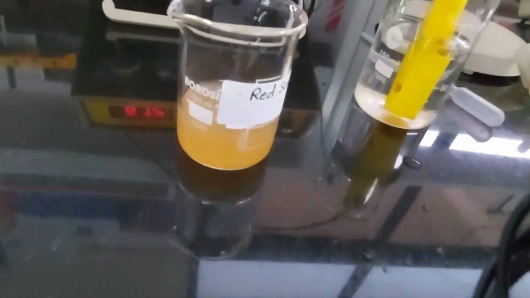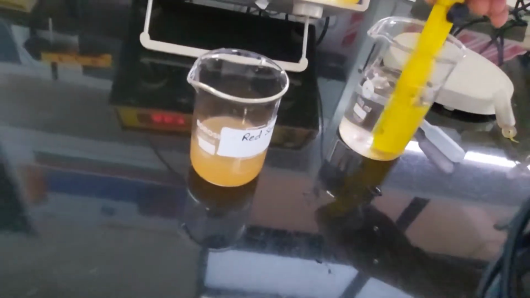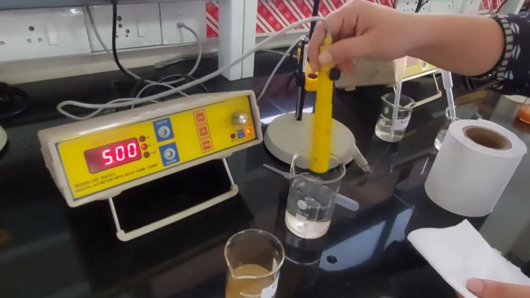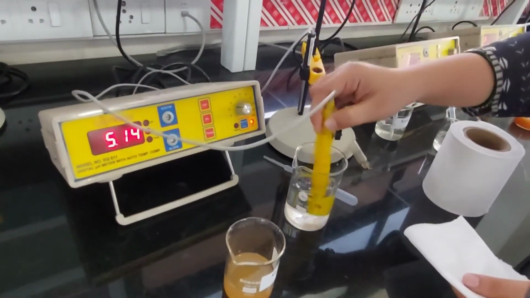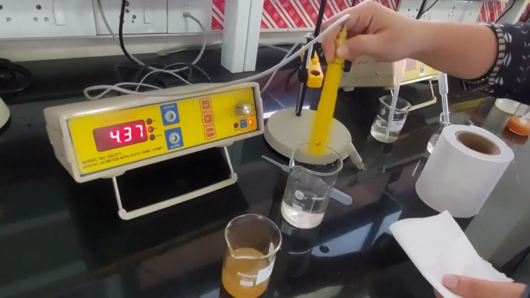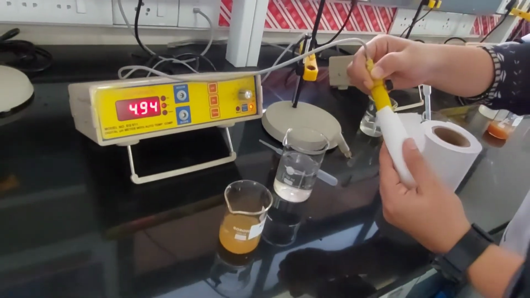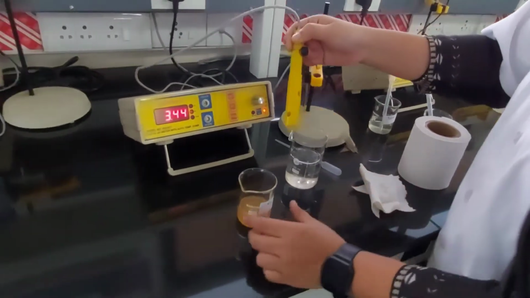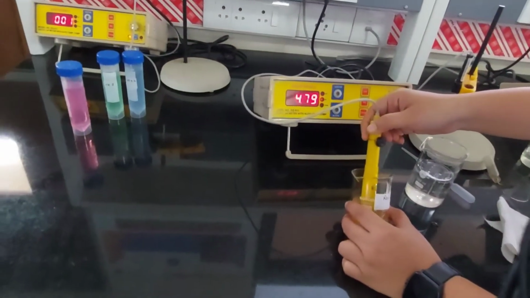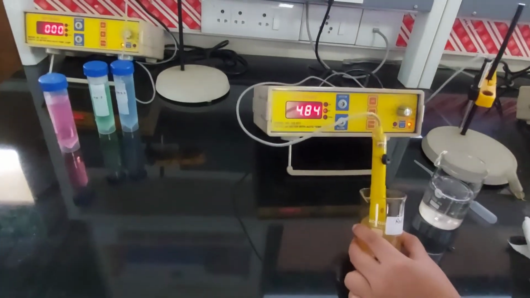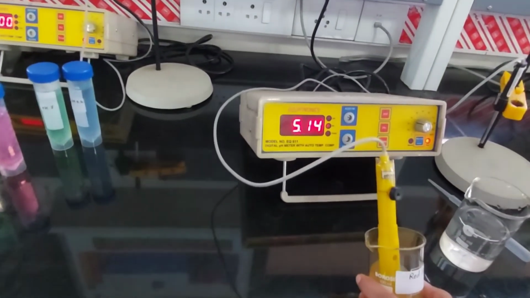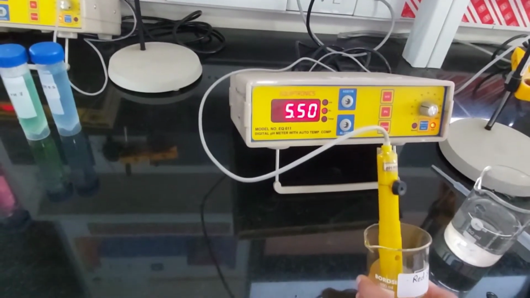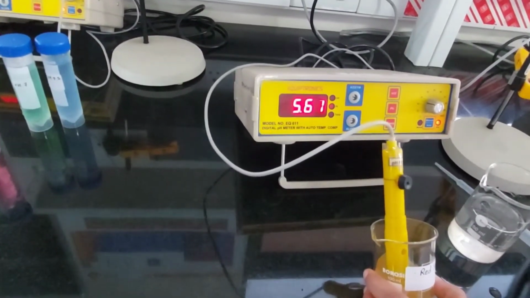Just give a water wash to the probe. After every measurement, you give a water wash before you dip it into the next sample. That's dipped in, and it turns out to be somewhat acidic in nature. Let's see what value it goes to.